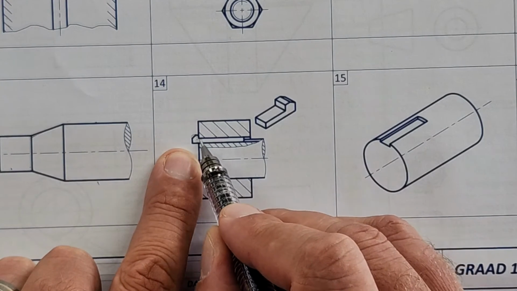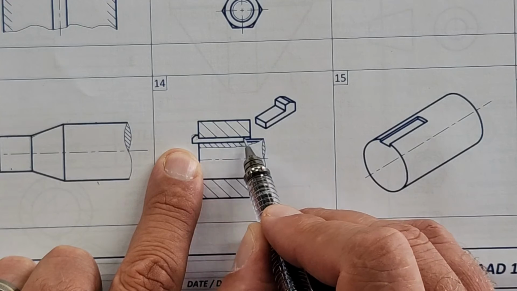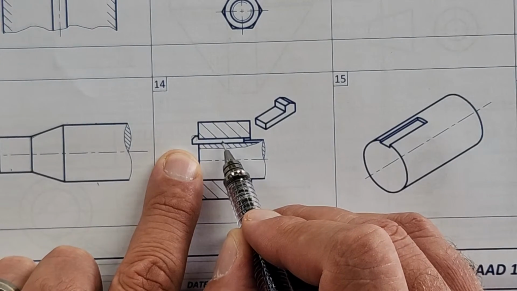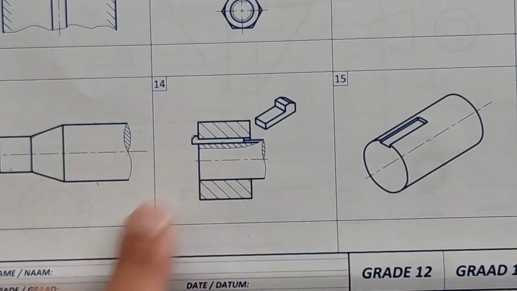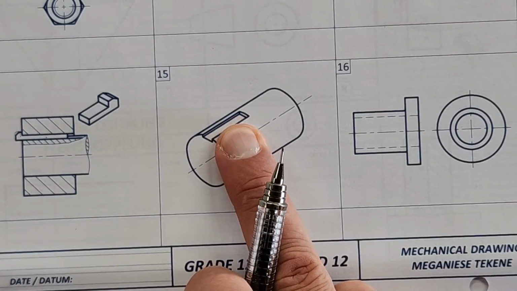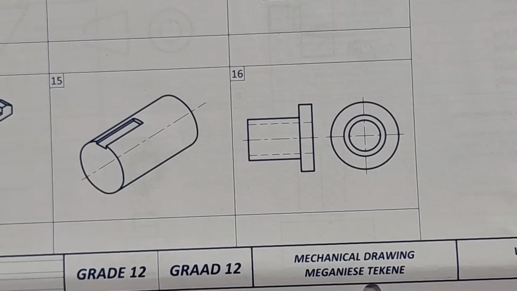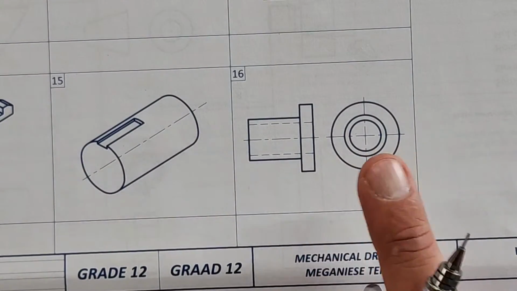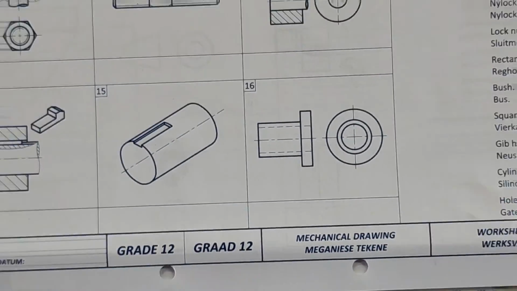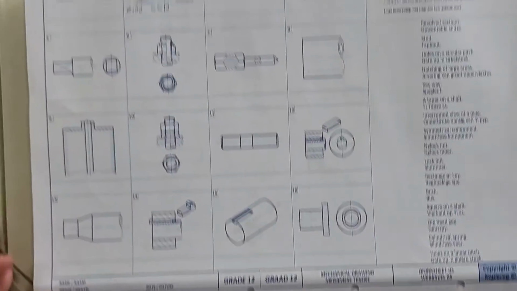But it's also for this key not to slide all the way in or to change position. It keeps in place. Gib head key, neusspy. Then just straightforward, a keyway here. And the last one is a bush. Alright, that's a talk through pages 2, 3, 4, and 5 on the workbook.